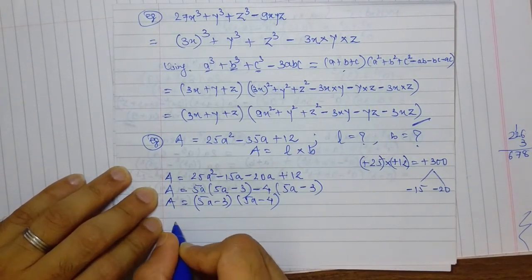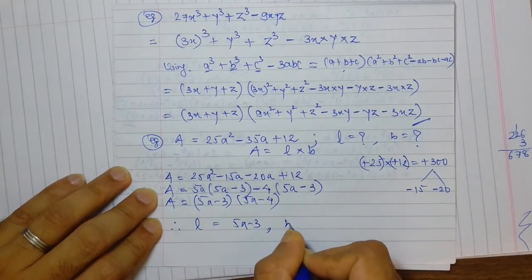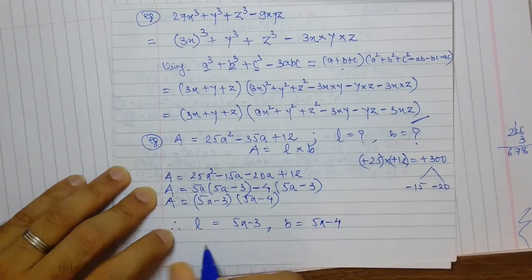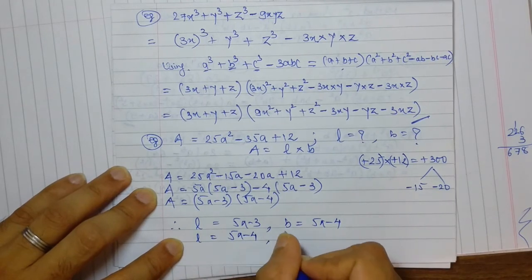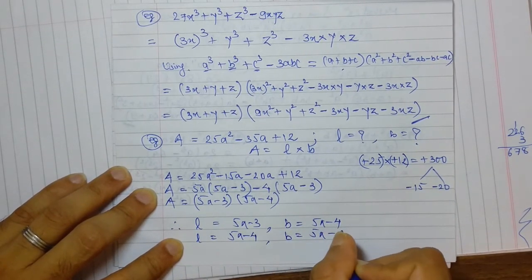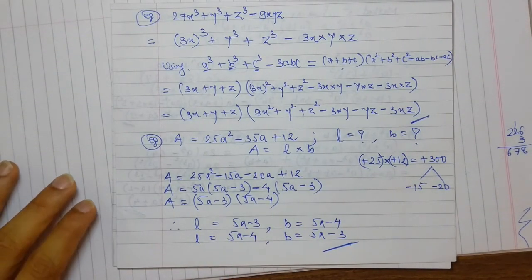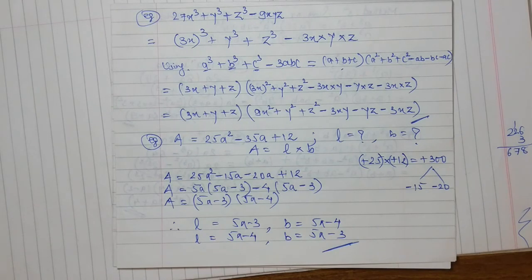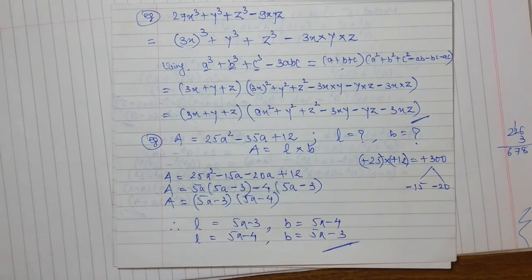So therefore either the length is 5a minus 3 and breadth is 5a minus 4, or the length is 5a minus 4 and breadth is 5a minus 3. So any of the two possibilities can happen, right? So this is an application based question based on splitting the middle term. So I have almost covered all the types of problems of factorization, and the topic of factorization is over.